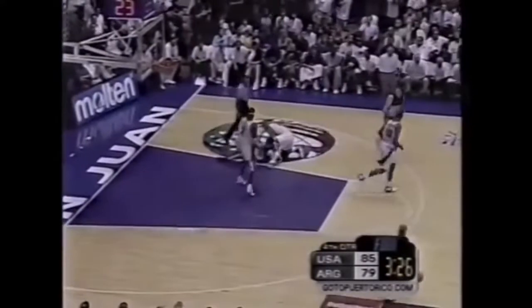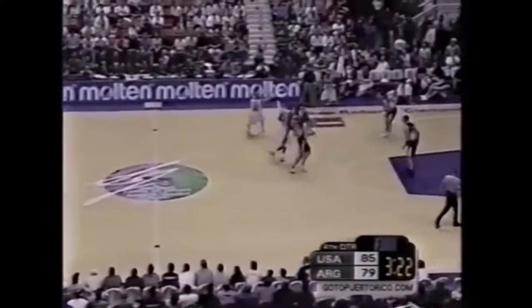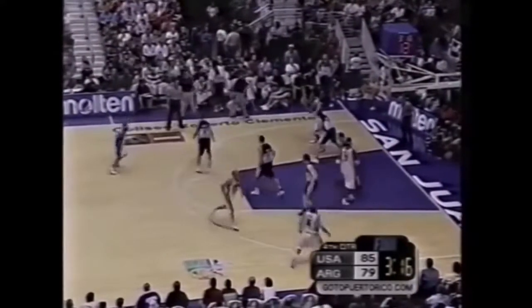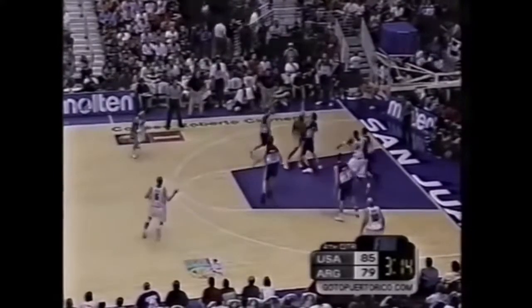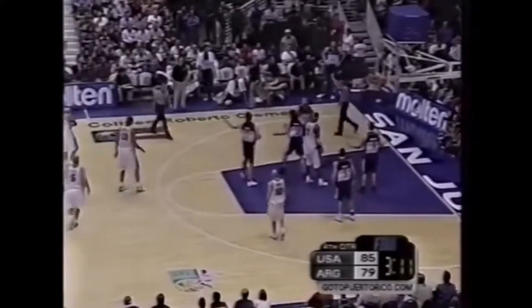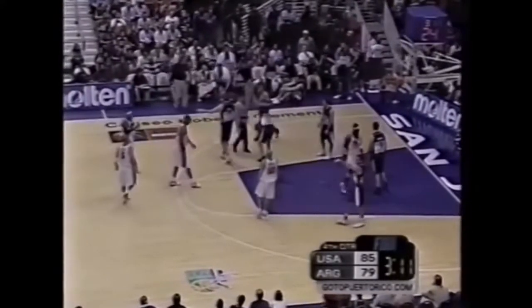Ginobili hits the front of the rim on his 3 attempt. Well, we have a takedown on the floor between Kidd and Nocioni. They both recover and make it up the court. Big trip now for the United States to put some distance between themselves and the pesky Argentinians. And another foul is going to be called.